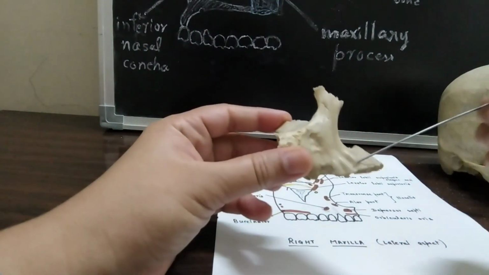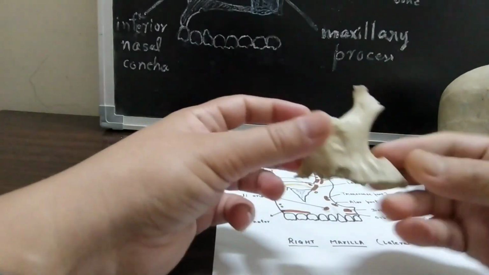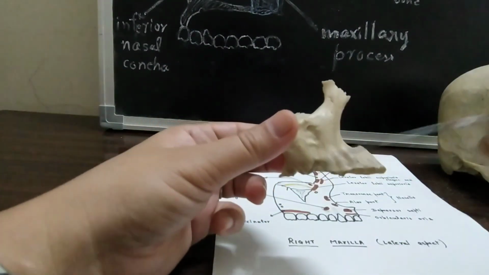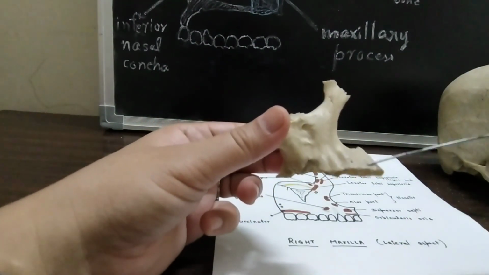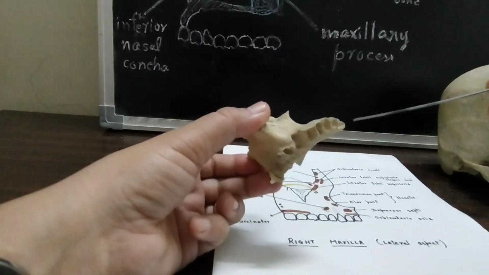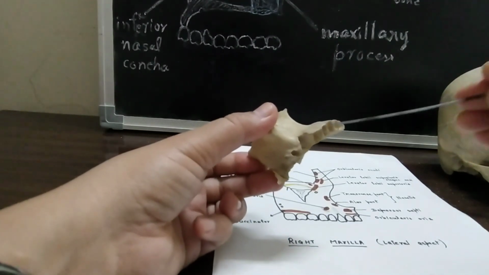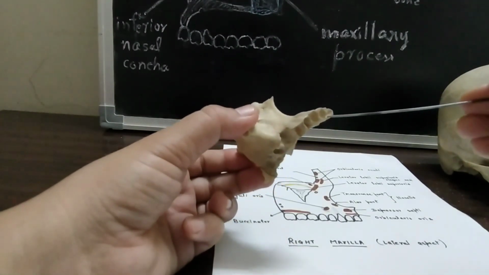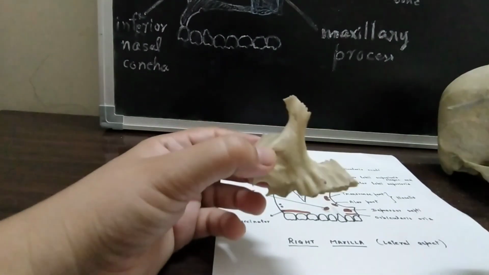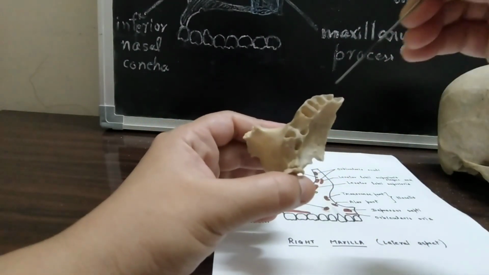Next is the alveolar process. This alveolar process is wider behind than in the front, and it is thinner in the front. It is excavated here by the sockets for the teeth, and it lodges the roots of the teeth. So here there are eight sockets.